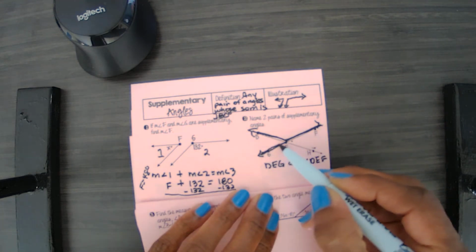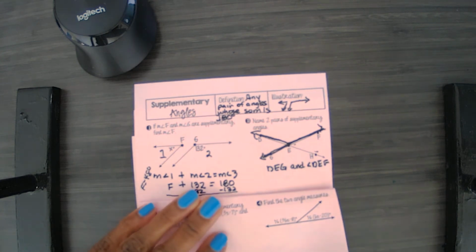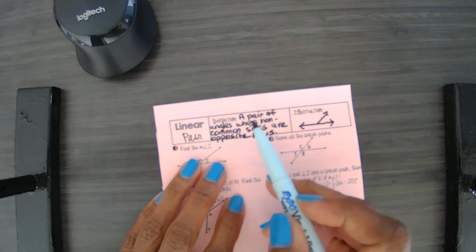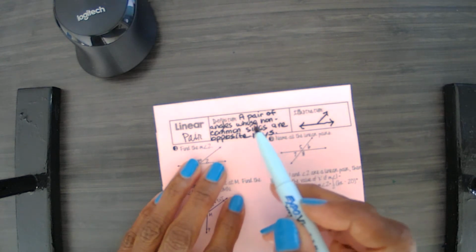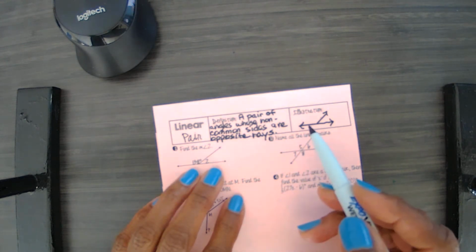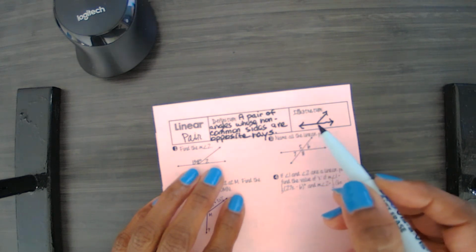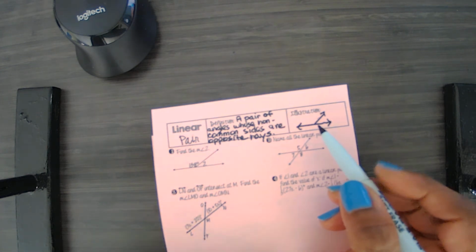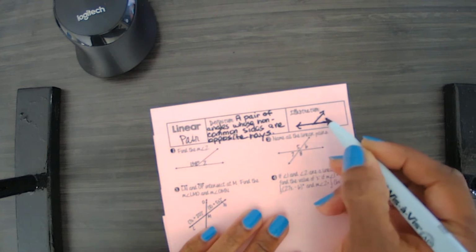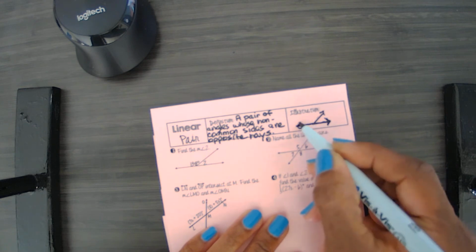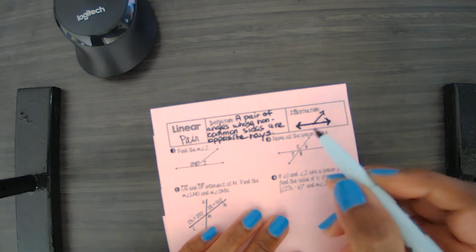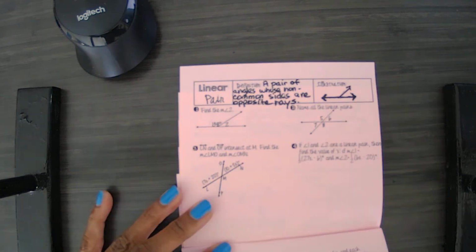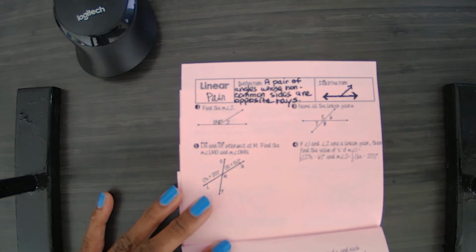A linear pair is a pair of angles whose non-common sides are opposite rays. So here's a case of supplementary angles, a special case, where they are adjacent and they form that straight angle. Then we call the supplementary angles a linear pair. So let's look at an example.